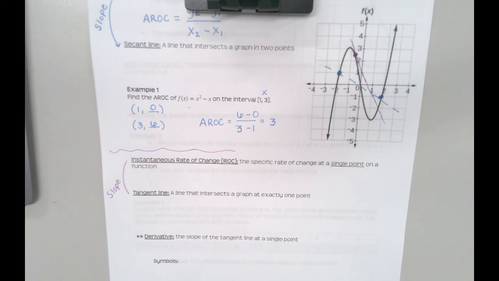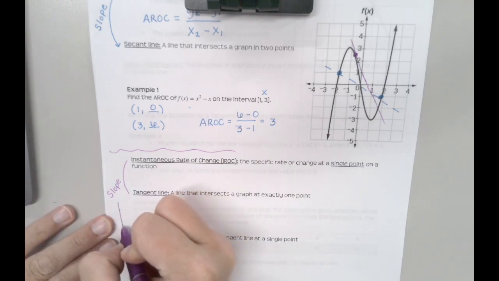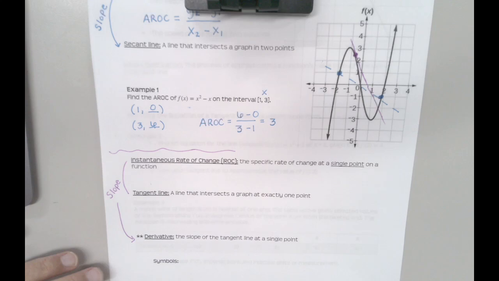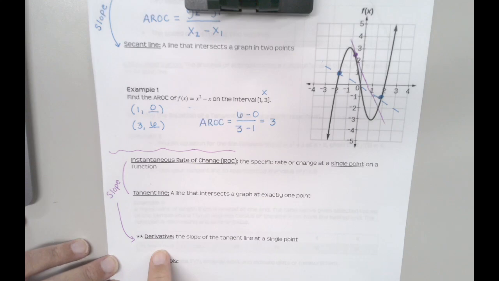We are going to talk about tangent lines and instantaneous rates of change probably every day from here to the end of the class. And that has a special name. That slope of the tangent line is called the derivative. Derivative is the slope of the tangent line at a single point. I don't think there will be a single day in this class from here to the end of the year that we don't talk about derivatives in one way or another, because that is what calculus is concerned with.